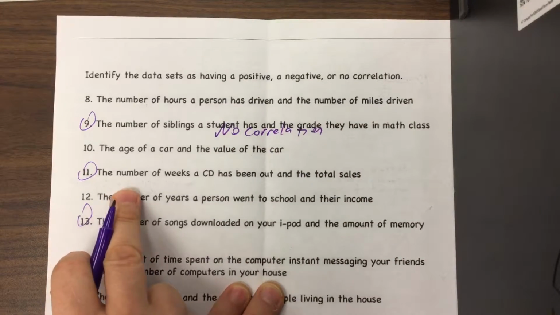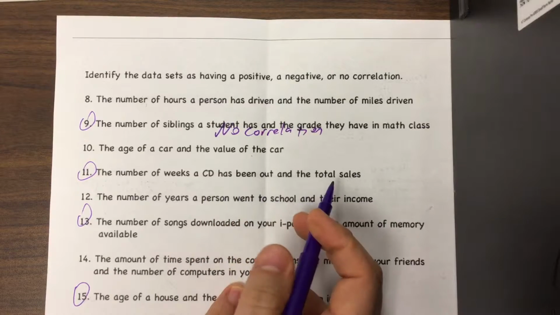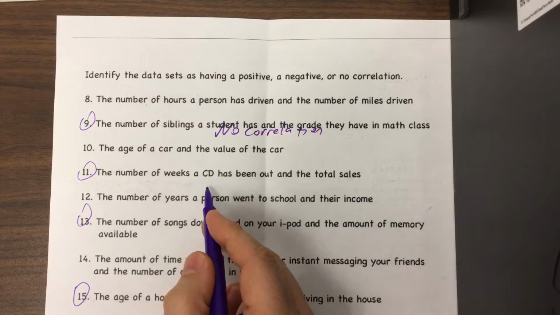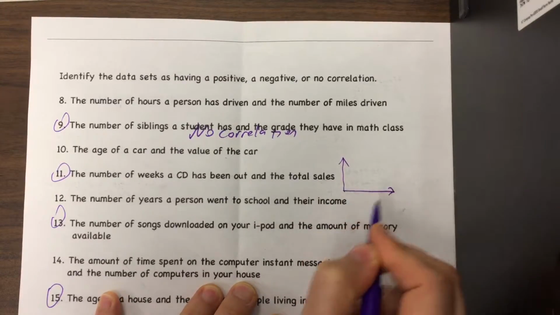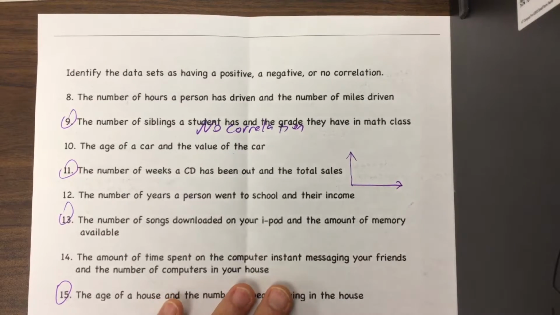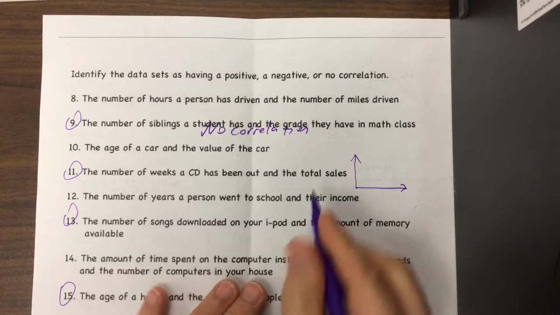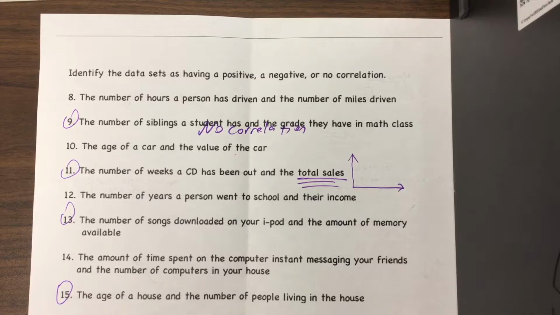Number 11, the number of weeks a CD has been out, assuming people still buy CDs, and the total sales. This could be an album released online also, right? Okay, well basically, and don't overthink this either, because say the album first comes out, there's a whole bunch of sales, right? But then as the album gets older, maybe the sales start to taper off, but that's not what they're asking. They're talking about total sales added up from day 1, okay?